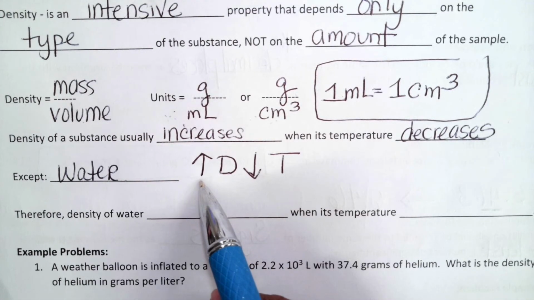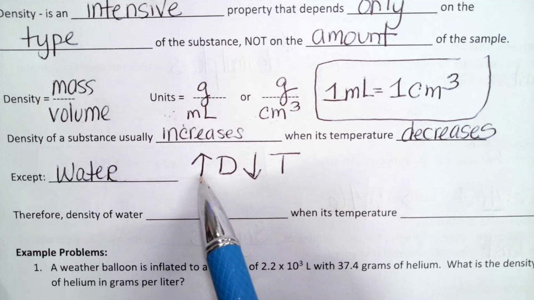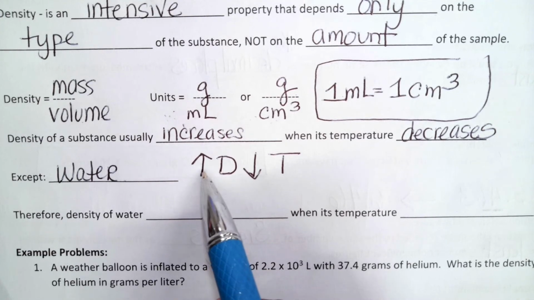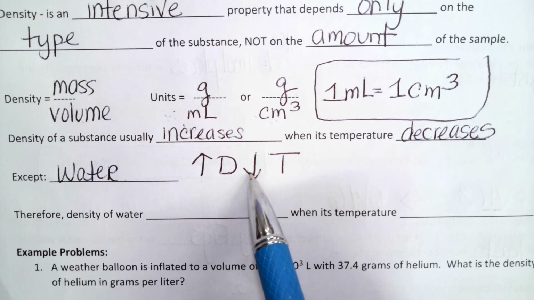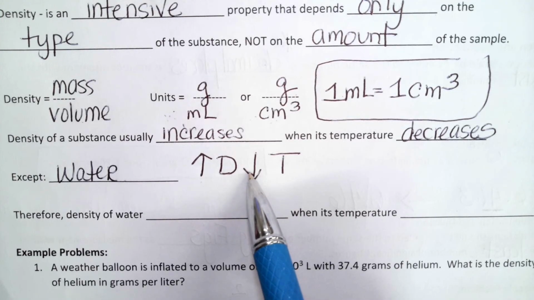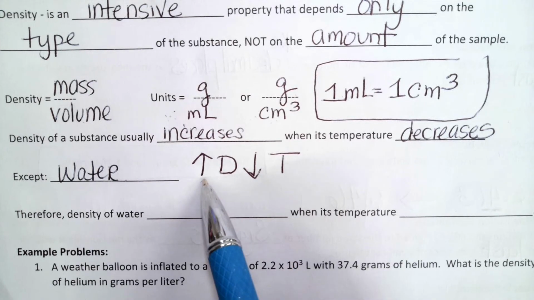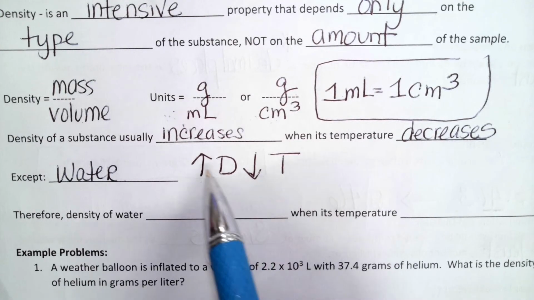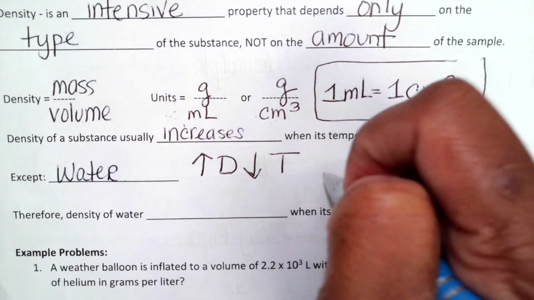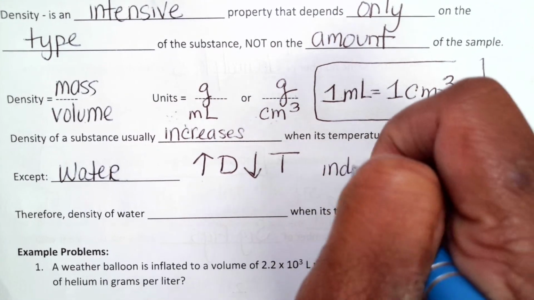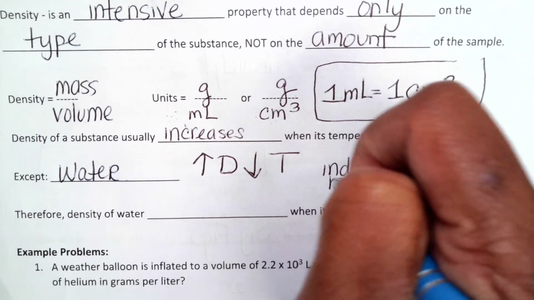In math class, if one variable goes up and the other goes down, is that a direct or indirect relationship? If they do the opposite, direct or indirect? Indirect relationship.